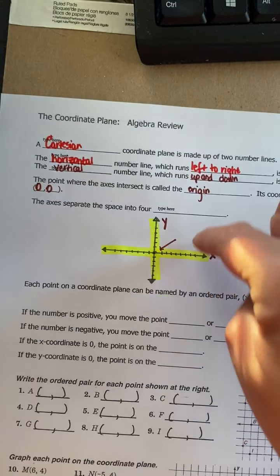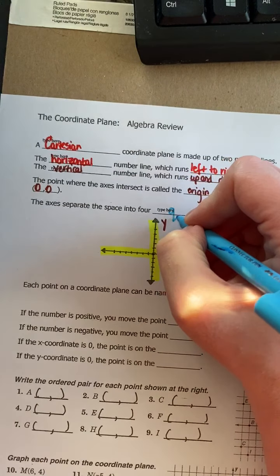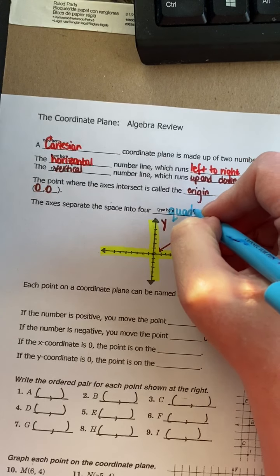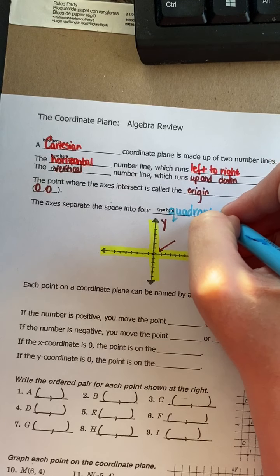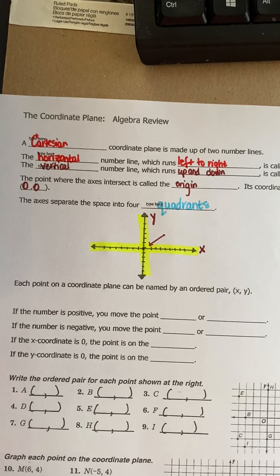Now these four sections are important to know. Those are called quadrants. And because this was thought up so long ago, they are numbered with Roman numerals, and you always need to use Roman numerals.